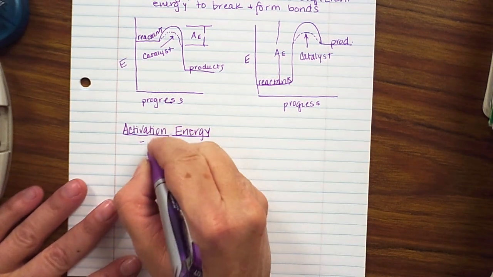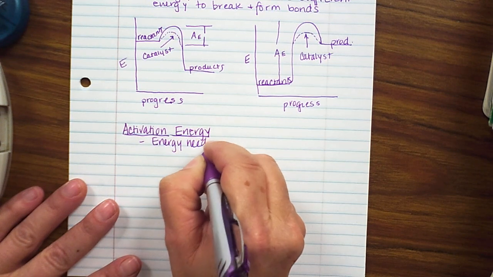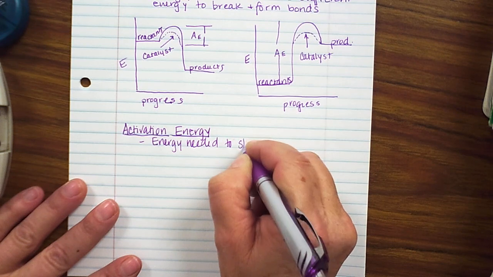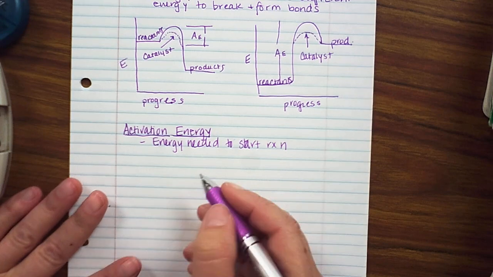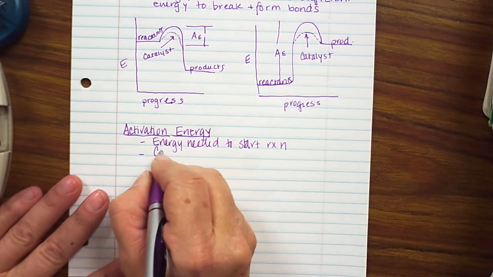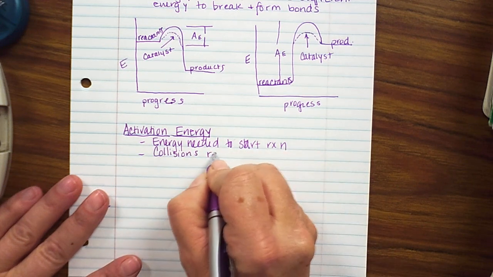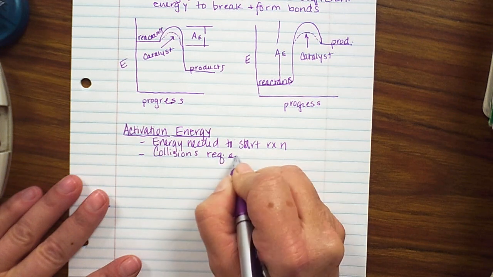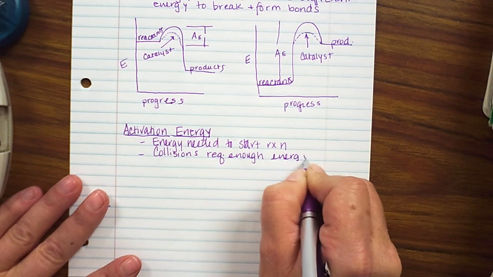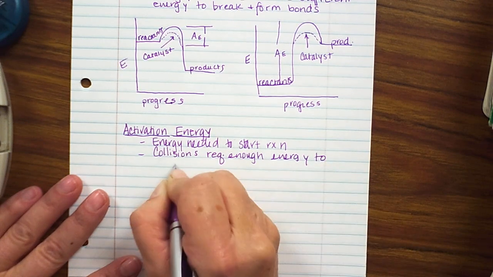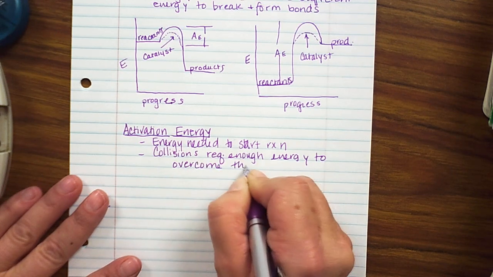It's the energy needed to start the reaction. And the collisions that we've been talking about, those collisions, they require enough energy to overcome, that's the phrase that's used, overcome the activation energy.